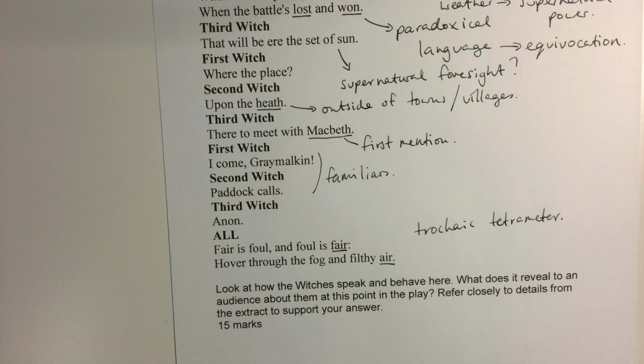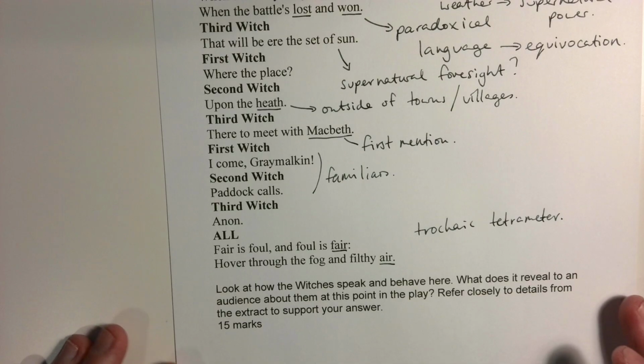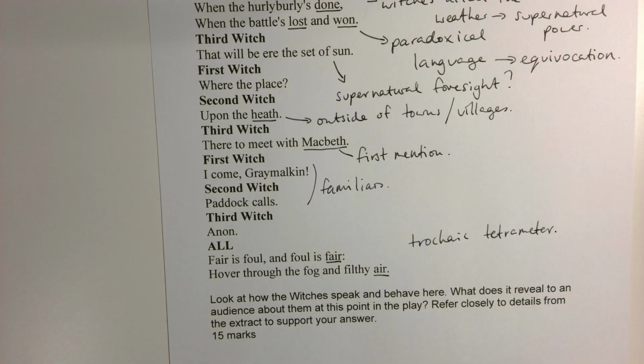The crucial thing to remember, particularly at GCSE, is that when we're talking about trochaic tetrameter, Shakespeare's using a different form of poetic meter for the witches than other human characters. And Shakespeare typically uses trochaic tetrameter for supernatural characters. So he is highlighting in the actual sound and rhythms of their speech their supernatural nature.